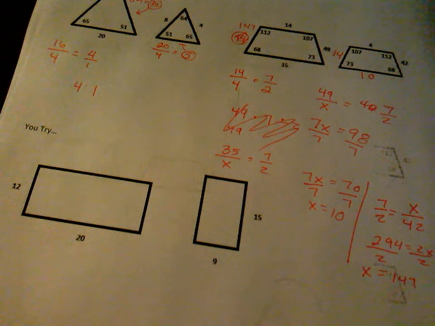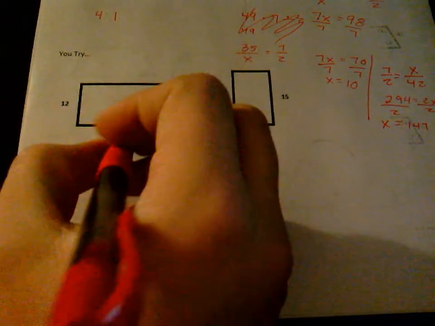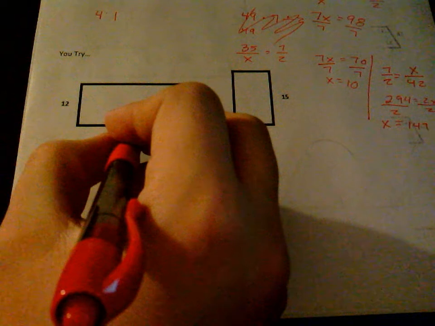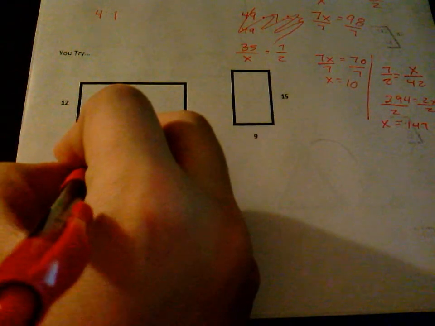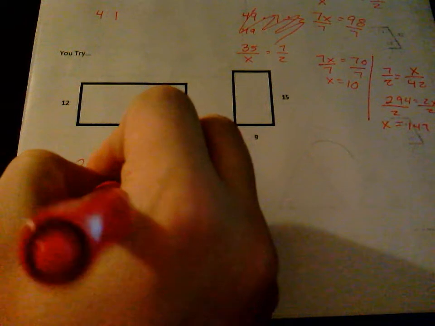So I want you guys to try these two right here, or this one right here. See if you can figure out, first figure out the ratio, then figure out the missing sides. Okay. So first ratio, long side, so it's going to be 20 over 15, which reduces down to 4 over 3.